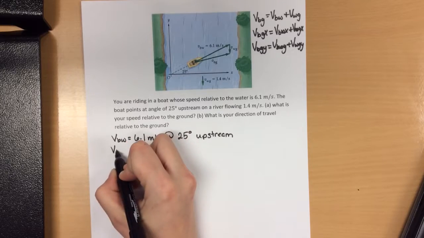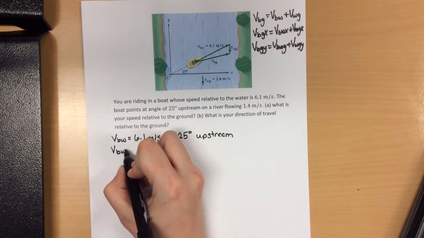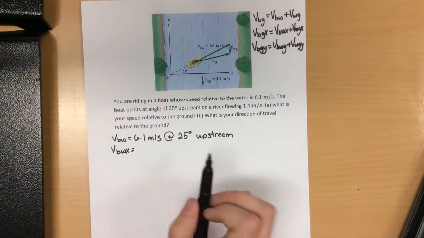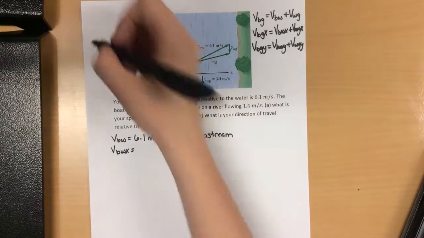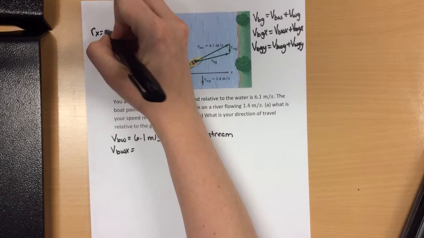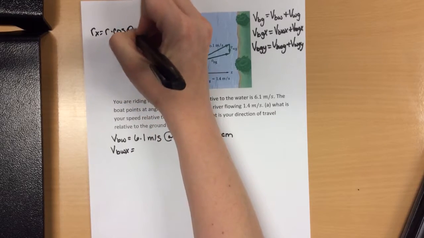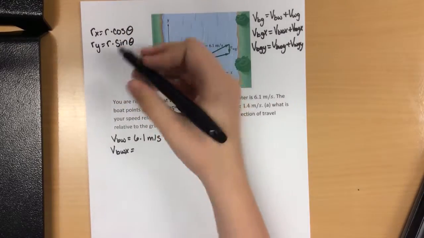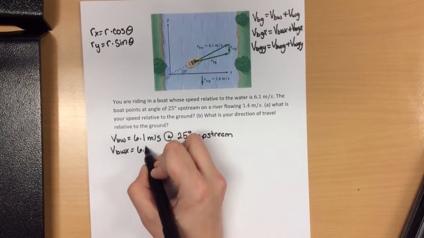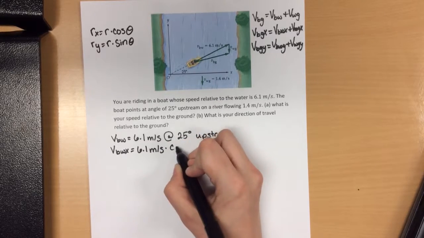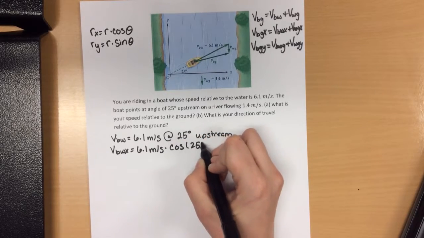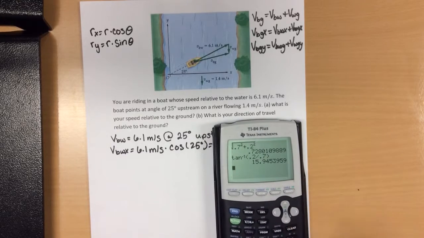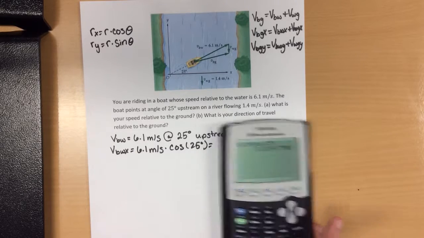So velocity of our boat relative to the water in the x direction. Because we already have some equations established for us, remember that our x is equal to r times cosine of theta and our y is equal to r times sine of theta. So our x is going to be equal to our 6.1 meters per second times cosine of 25 degrees. That gives us 5.5.